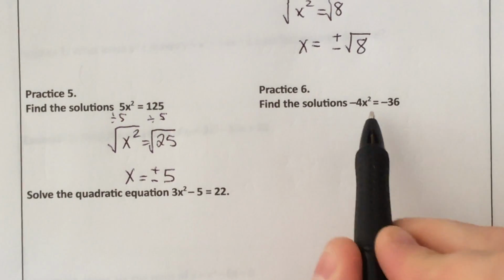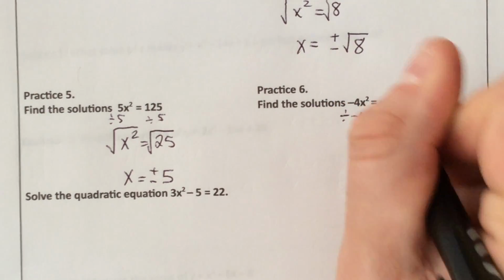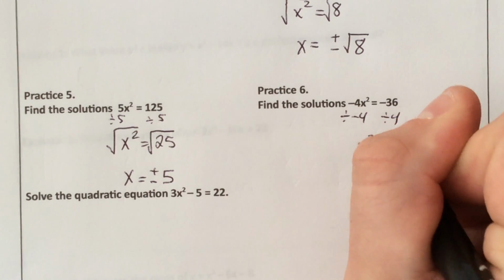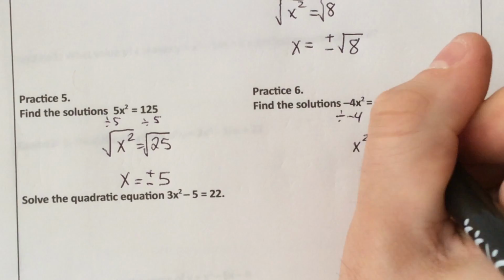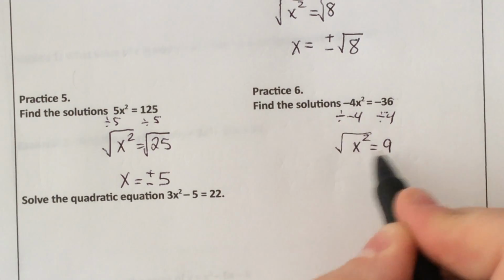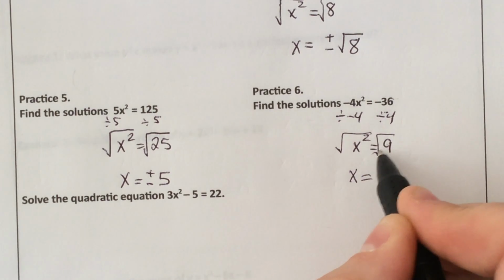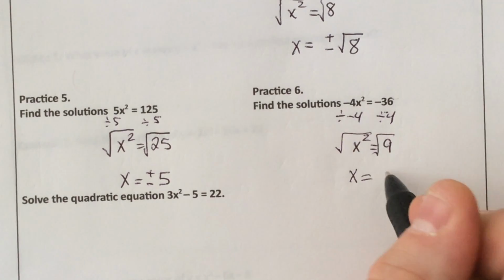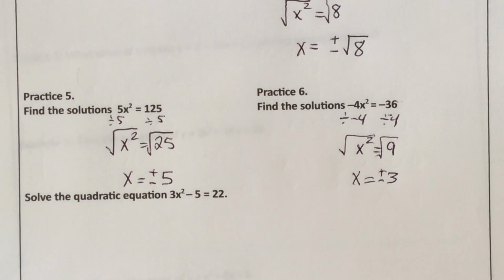Okay, for practice 6, if I divide by negative 4, I end up with x squared equals 9. Okay, remember a negative divided by a negative is a positive. Square root, I end up with x equals, this time it's a perfect square again, so the square root of 9 is 3, and it's positive or negative. So plus or minus 3.